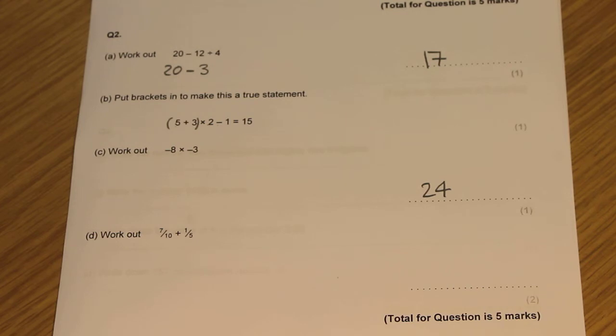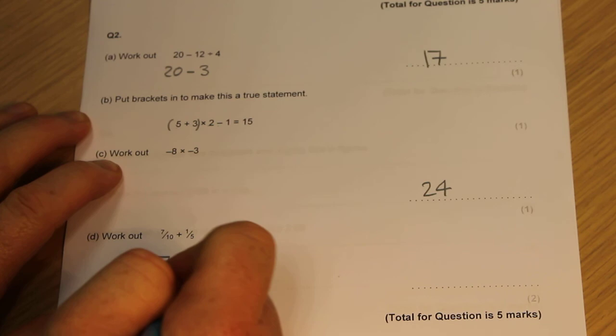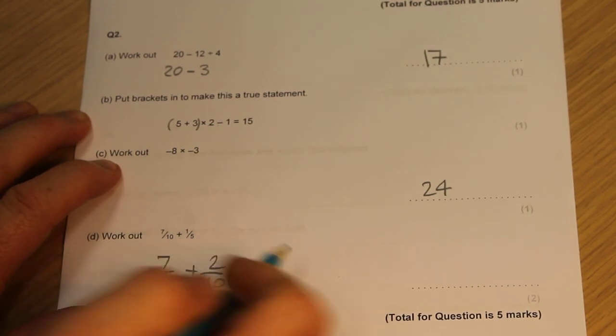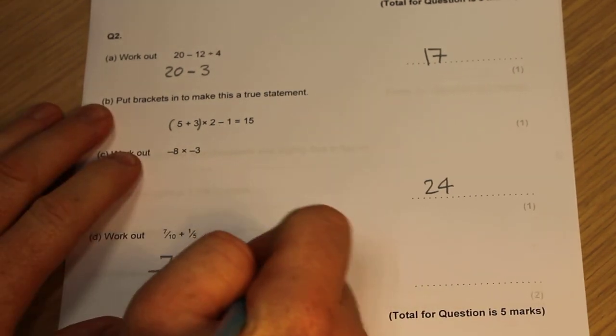The last question asks me to do a fraction added together. It says 7/10 plus 1/5. In order to add tenths and fifths together, we need to have the denominators the same. The simplest way to answer this question is to turn that 1/5 into 2/10. So I leave the 7/10 alone, turn the 1/5 into 2/10, and it allows me straight away to add the 7 and the 2 together to get me 9/10.